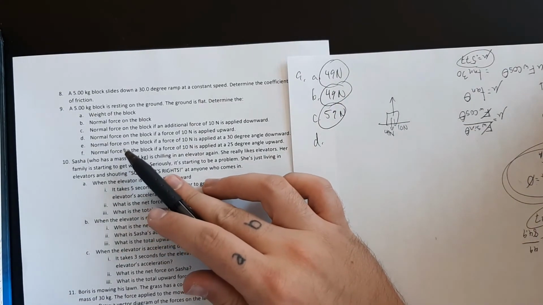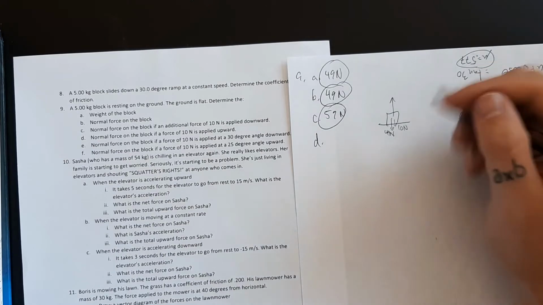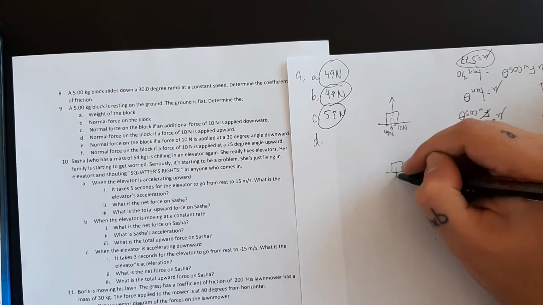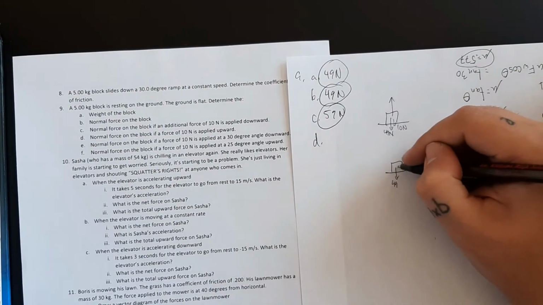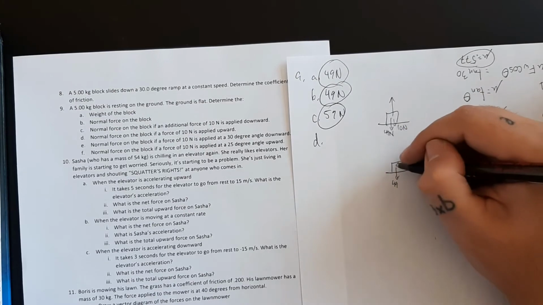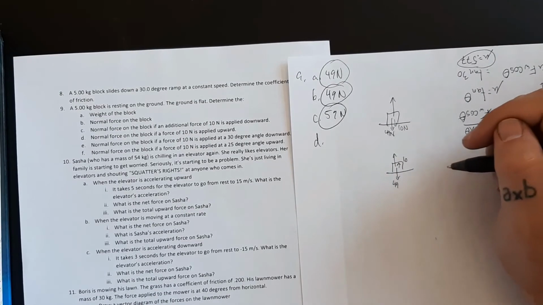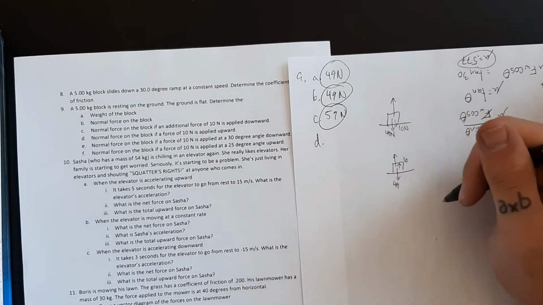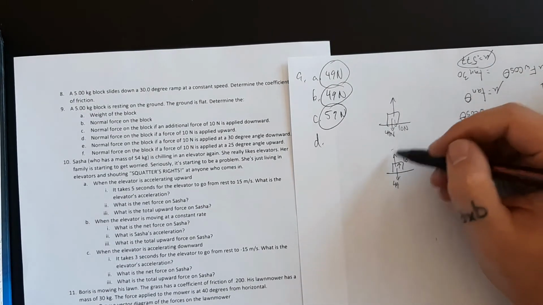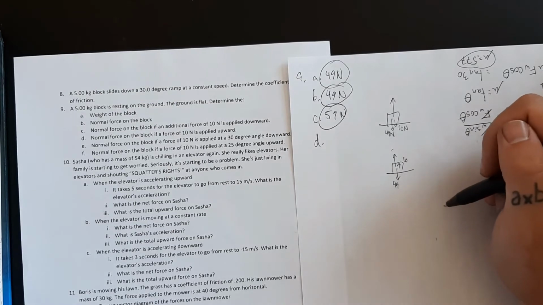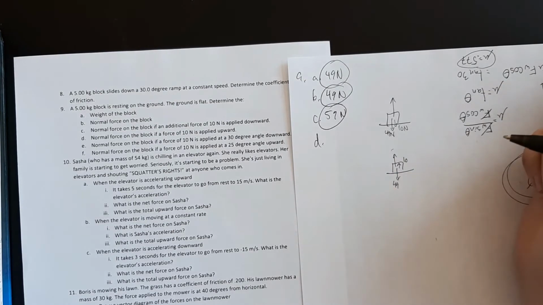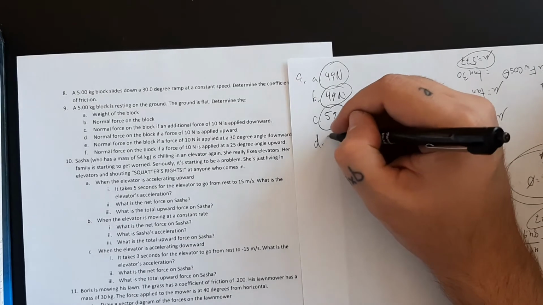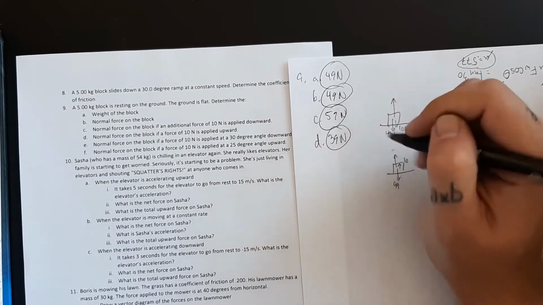Okay, looking at D, normal force on the ground if 10 newtons is applied upward. So in this case, we've still got our 49 newtons going down. We've got 10 newtons going up, and whatever our Fn needs to be. Now this thing isn't moving up or down. That means that these three forces have to cancel out. We've got 49 down. That means we need a total of 49 going up. 10 of it is already accounted for. So what does our normal force have to be? Well, that would be 39 newtons.